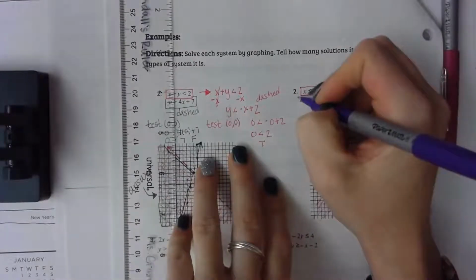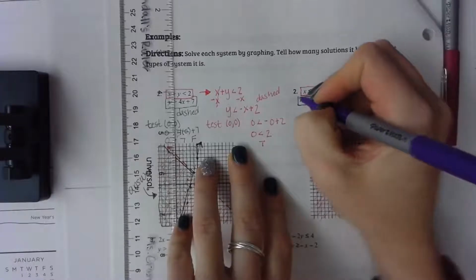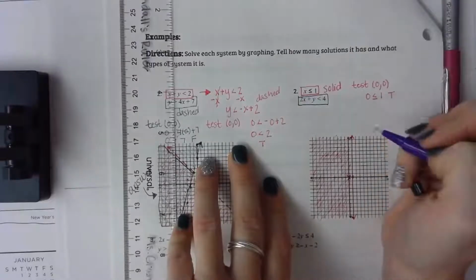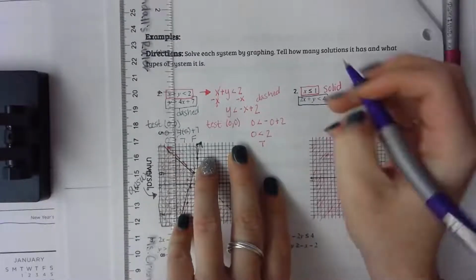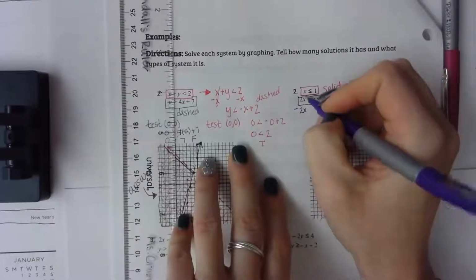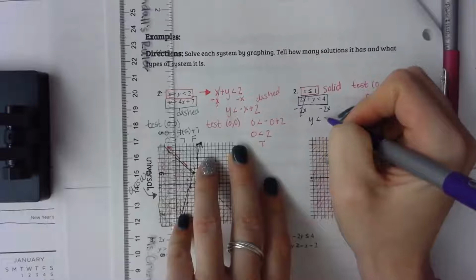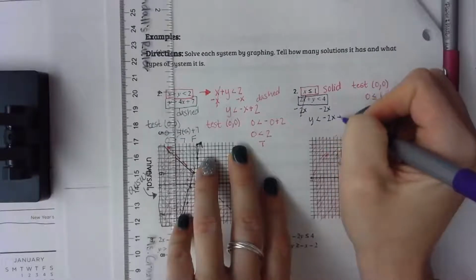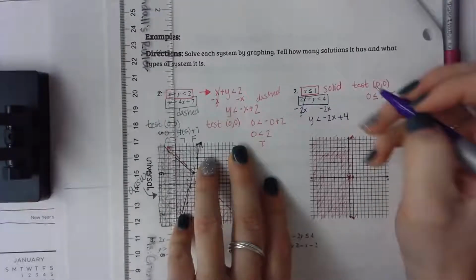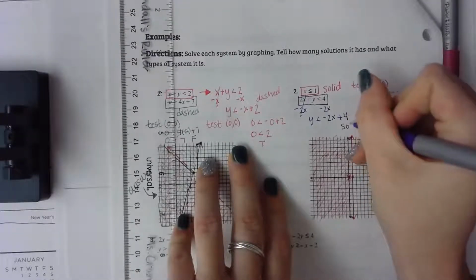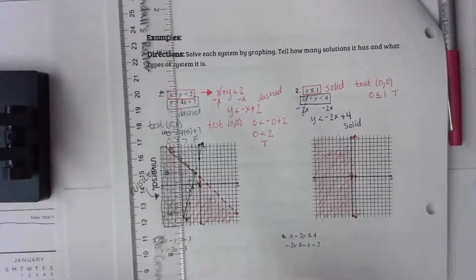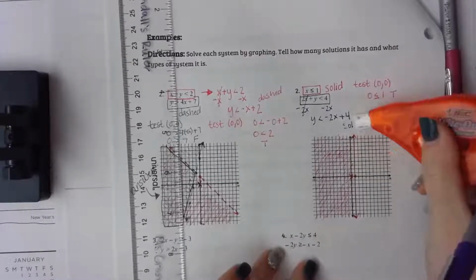Okay, then we're going to do this bottom one in purple. So this one though, we have to put in y equals form first. So I'm just going to start by subtracting the 2x on both sides. So y is less than negative 2x plus 4. Then this is going to be a dashed line, because there is no line underneath that.